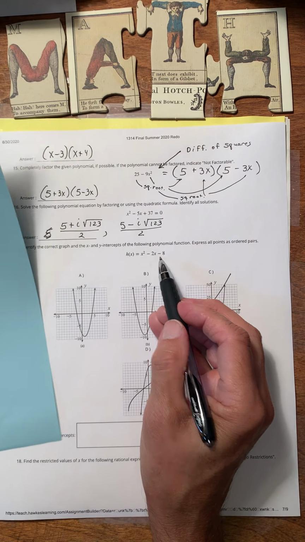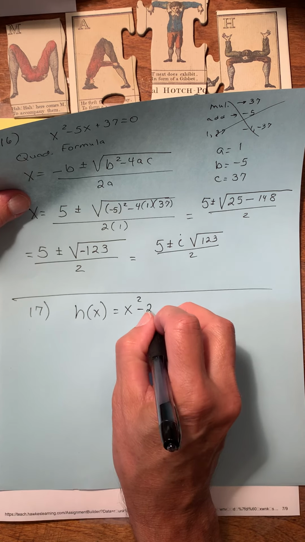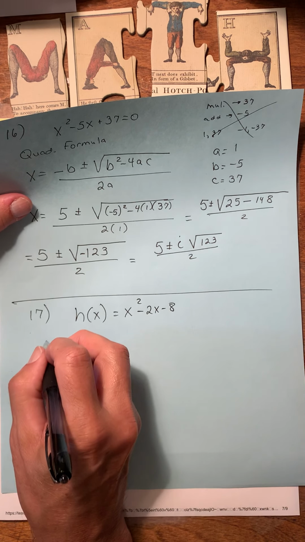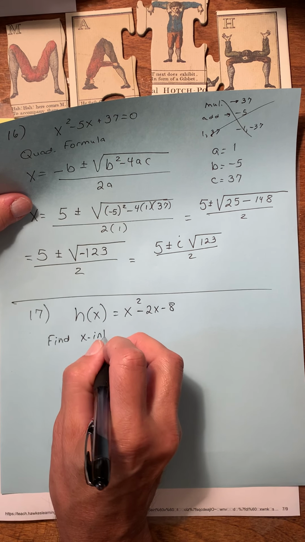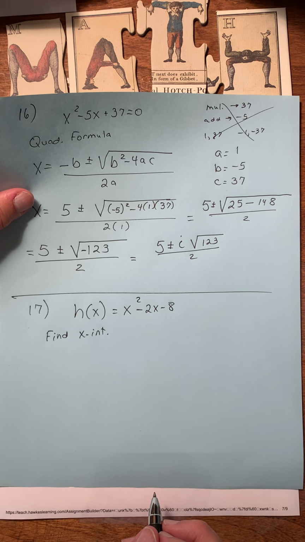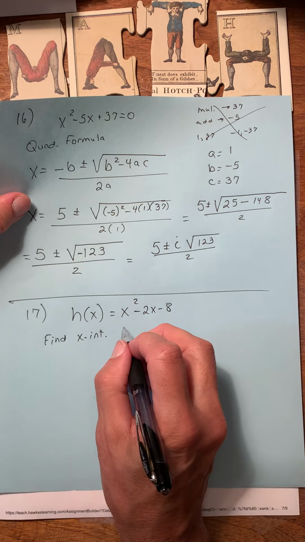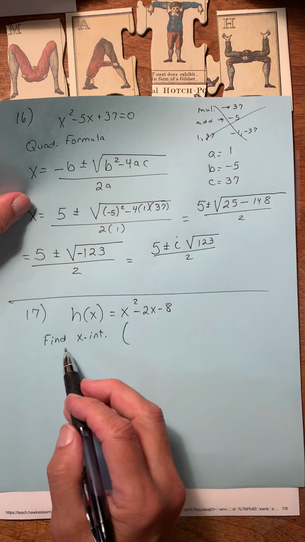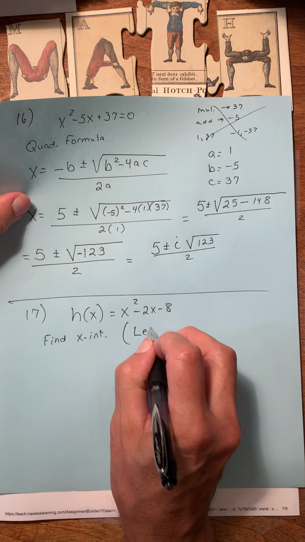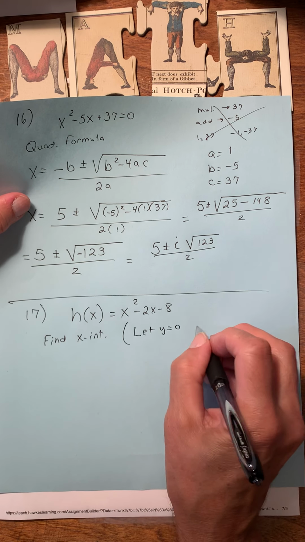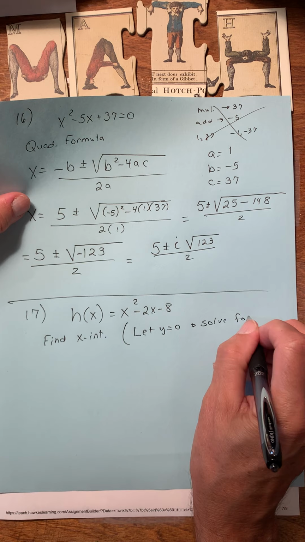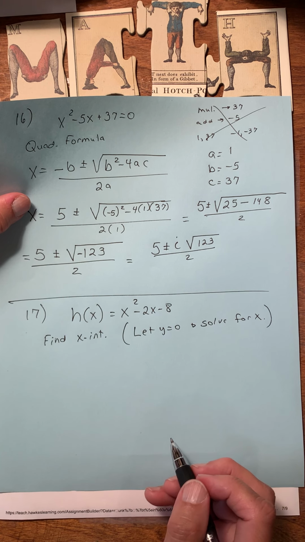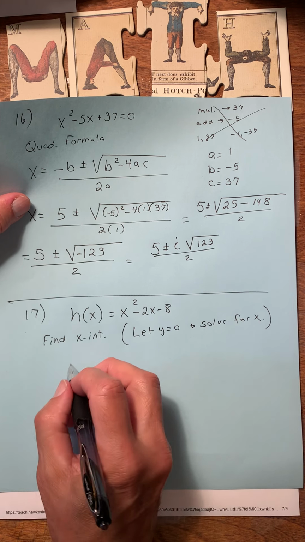So here we go, minus 2x minus 8. Let's find the x-intercepts. Now you know how to find an x-intercept, don't you? Doesn't matter where. Anytime you want to find an x-intercept, you let y equal 0 and solve for x. Remember, this is my y.